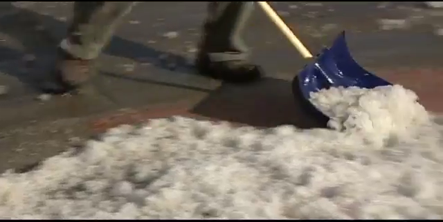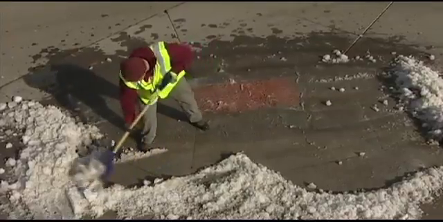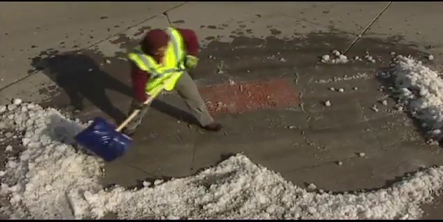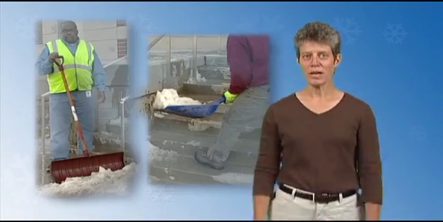The push shovel has no sides. They're good for guiding or sliding the snow on the ground to its destination. Generally, you can move more snow faster with a push-type shovel. Choose the proper shovel and use the proper technique.